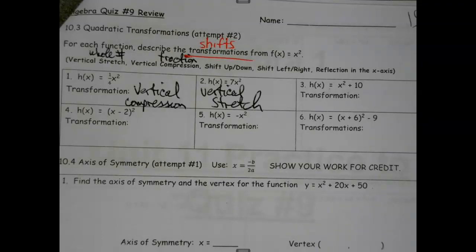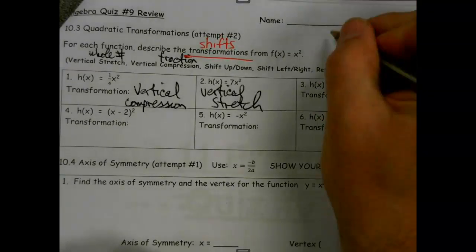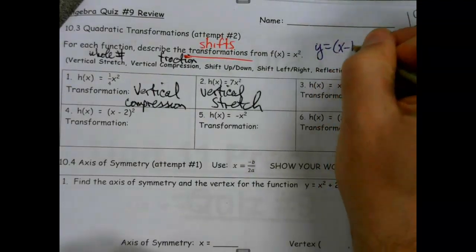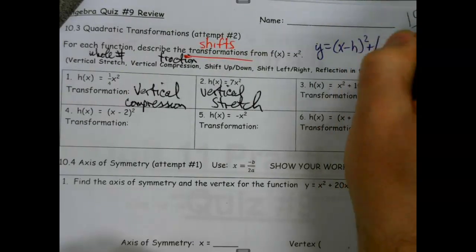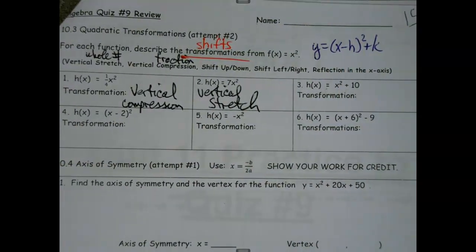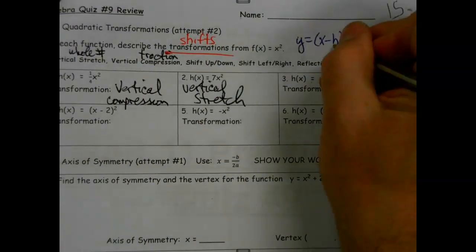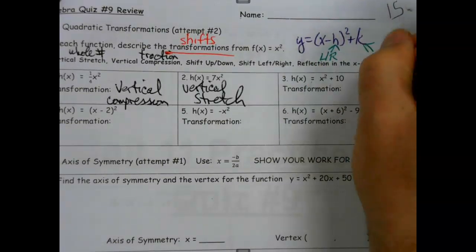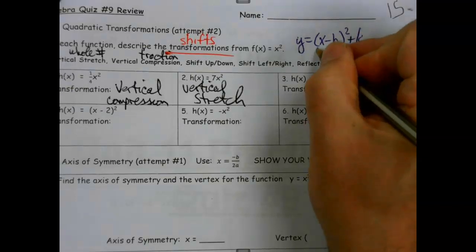Plus 10 at the end, not in parentheses. Can we remember what direction that's going to shift? Let's see if we can get a hint going here. A couple of reminders here. Just little reminders, I'm saying. Little reminders, never going to hurt, especially coming from the guy who knows what's on the quiz.